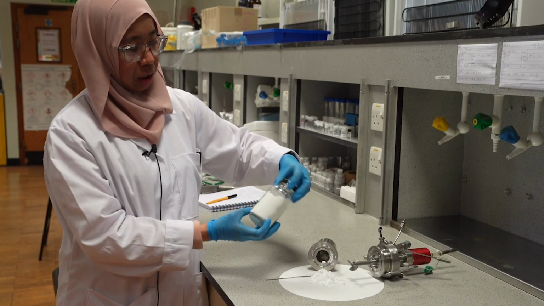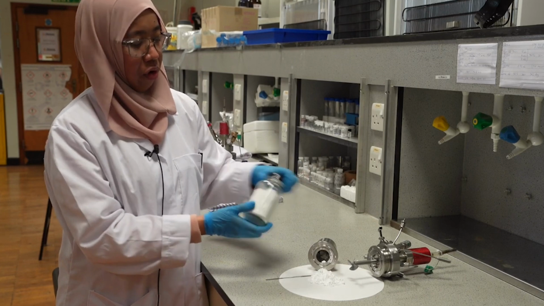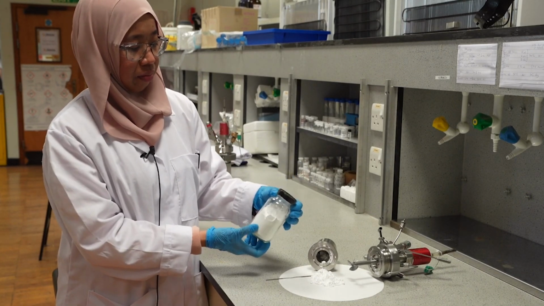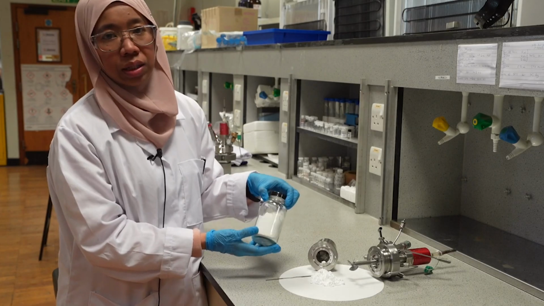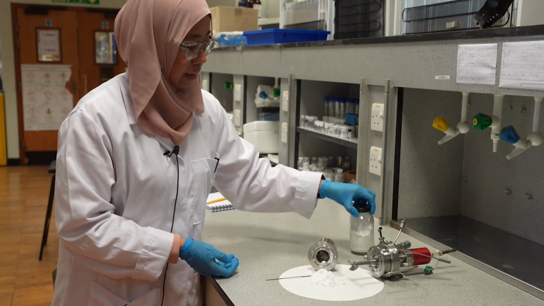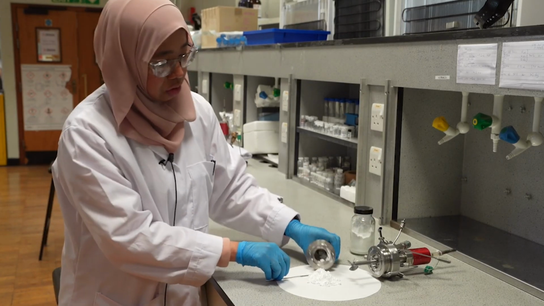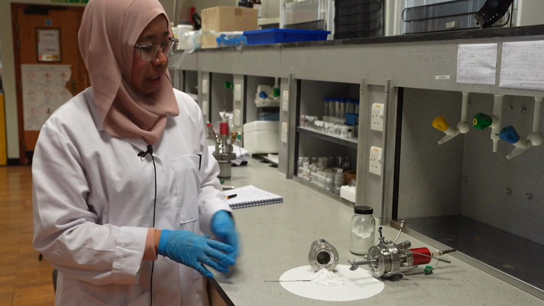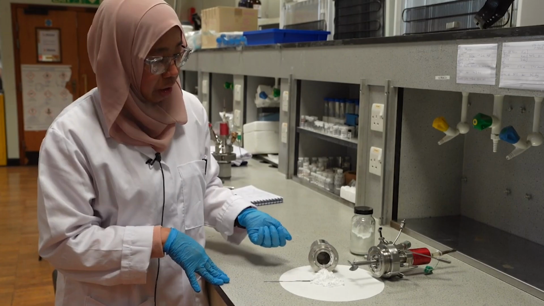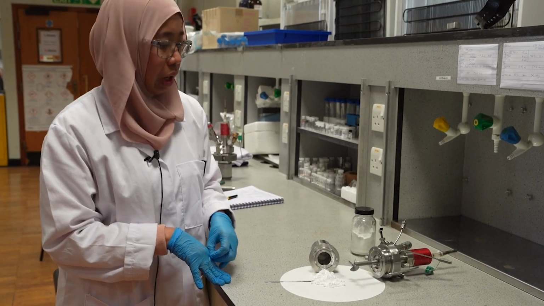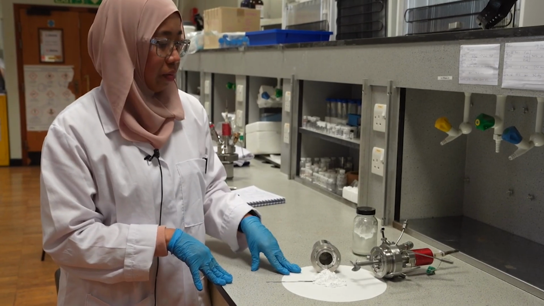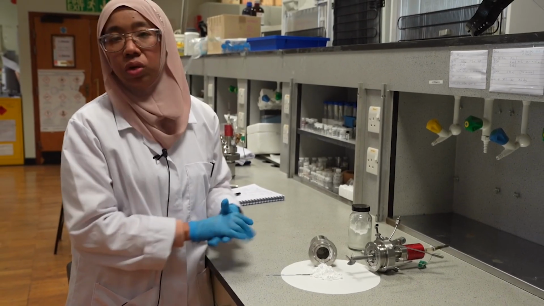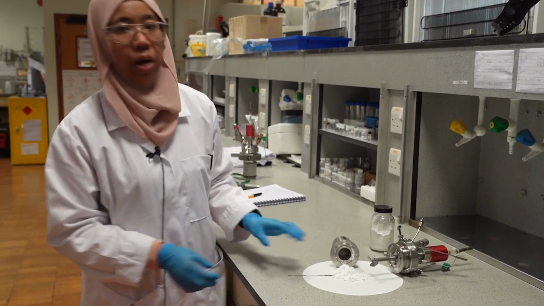This is the high volume scale, just to show you and give you an idea. And this is how our products normally look. And just to let you know, it will always be a free flowing powder, because we are doing dispersion polymerization.